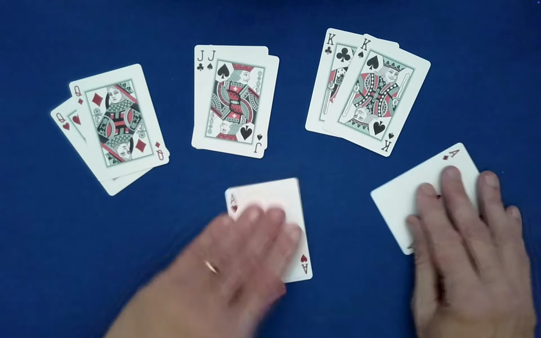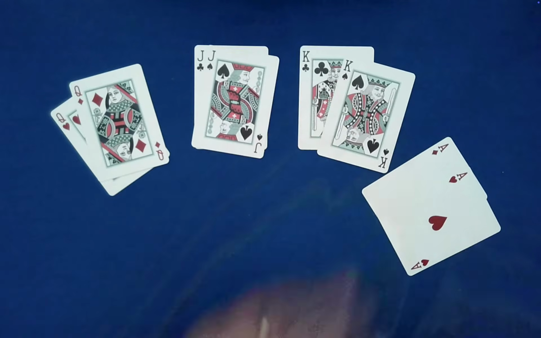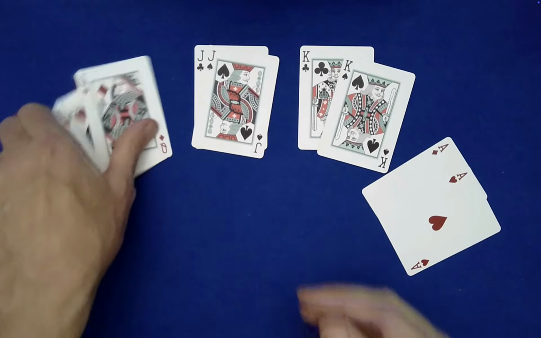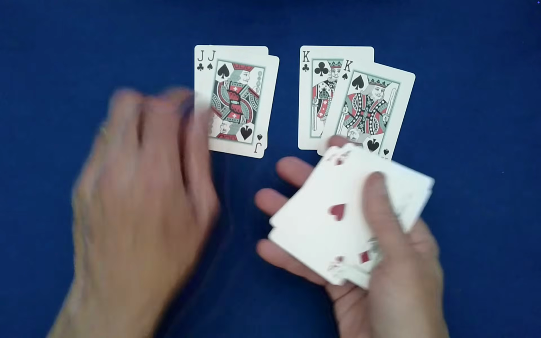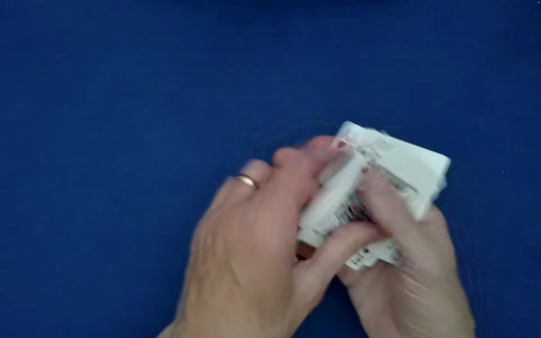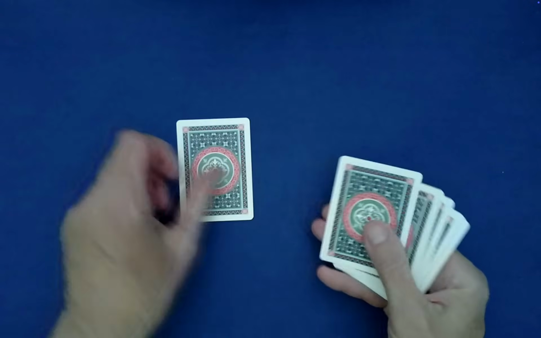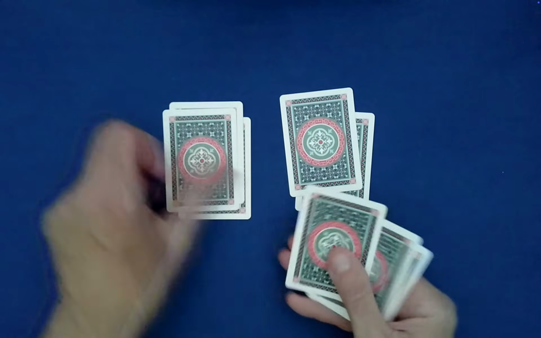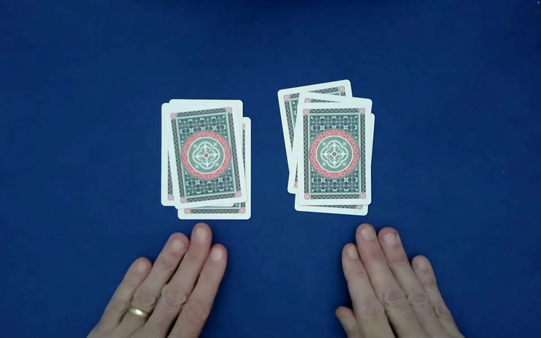Okay, so you begin in a similar way with 4 memorable pairs. Stack these according to what the spectator asks for. Okay, you deal them out into 2 piles. That random stacking decided by the spectator.